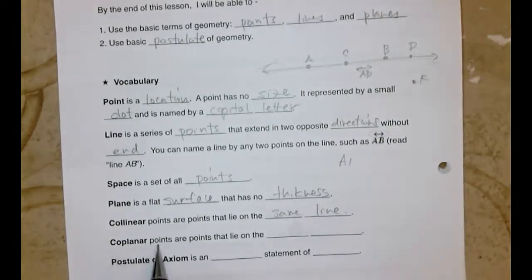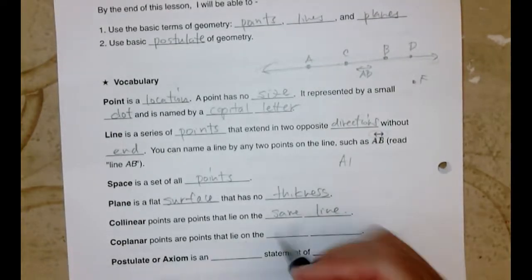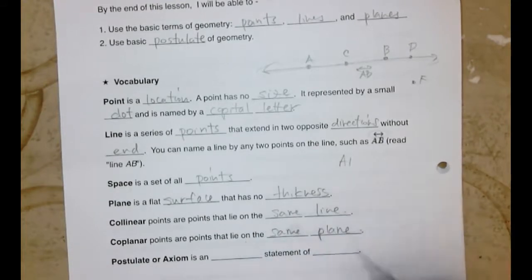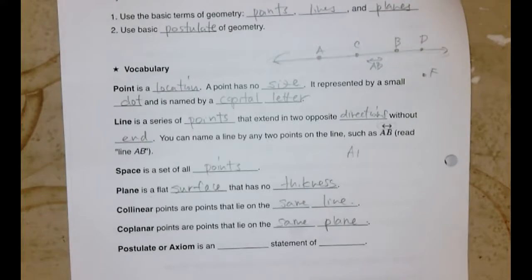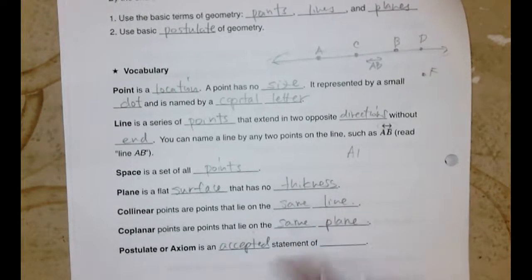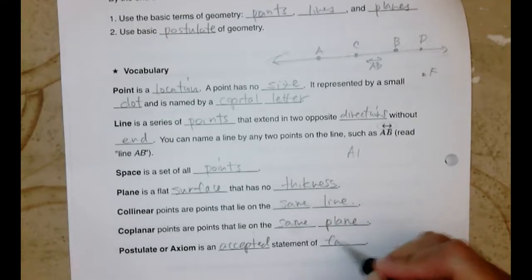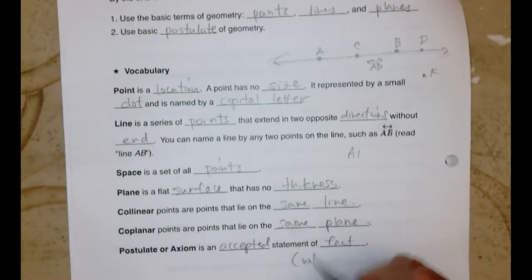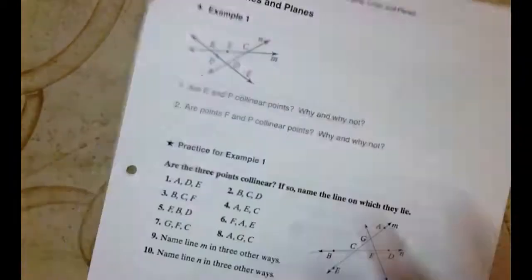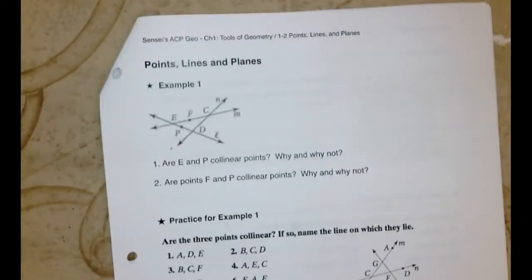Coplanar points are points that lie on the same plane. We'll explain this a little bit in the 3D rendering later. A postulate, or axiom, is an accepted statement of fact, without proof. Okay, that's the vocabulary, and we'll explain more with examples here.